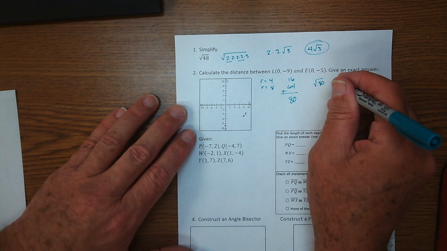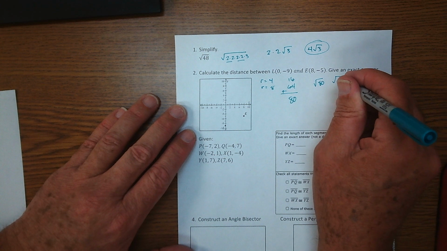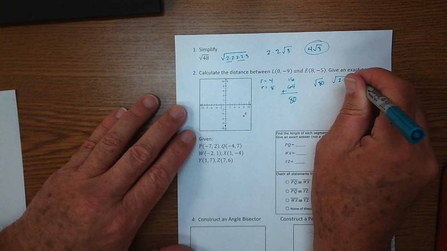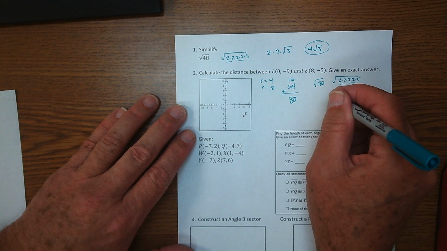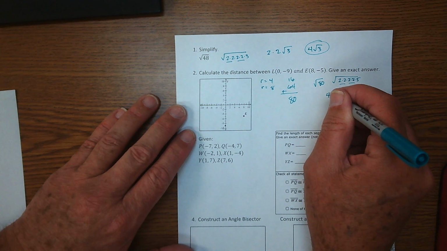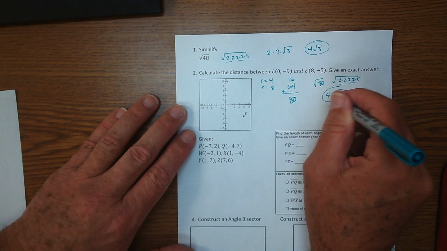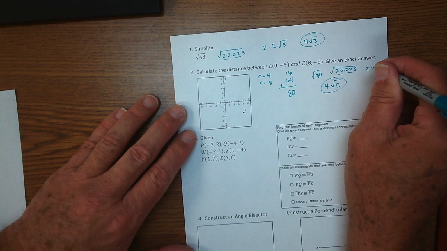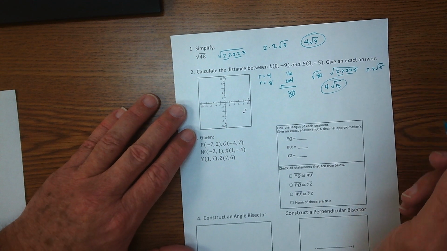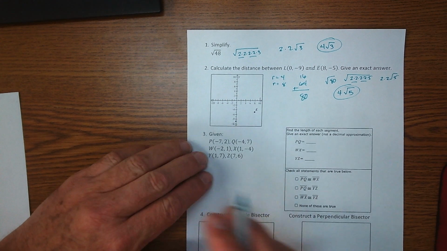Simplify that, 80 is 2 times 2 times 2 times 2 times 5. So I'll bring 2 pairs of 2's out, so I have 4 square root 5 is my answer. Remember, I brought 2 pairs of 2's out and left the 5 inside, so that's where I get my 4 square root 5. Okay?